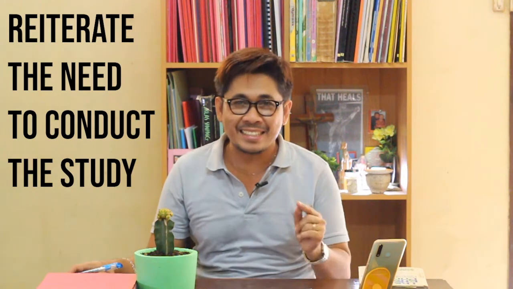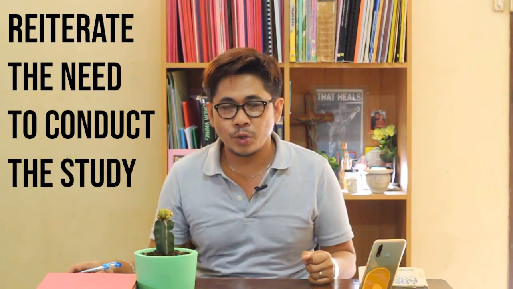That's why, in the second to the last part of your rationale, you have to project the hypothesis. And then the last part would be to reiterate the need to conduct the study. In other words, you would be presenting the general objective of the study. I'll give you an example of how to make a research rationale using the STEM strand.